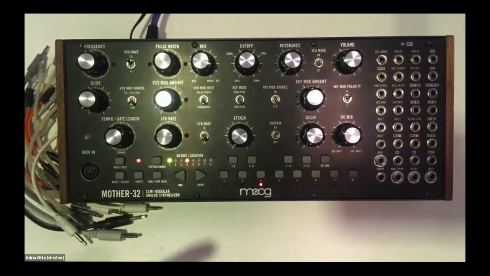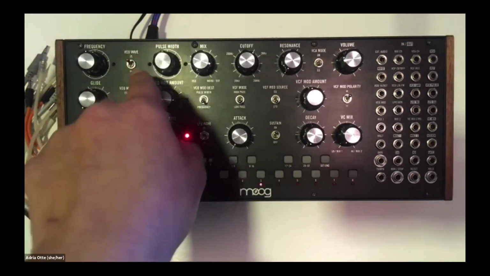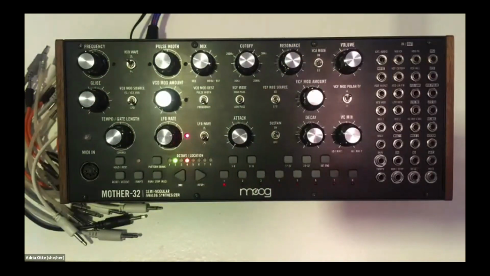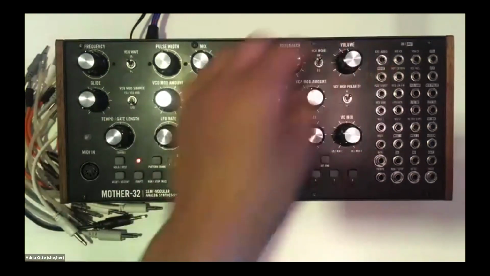And with pulse waves, I didn't talk about this knob. It's called pulse width. Pulse width allows you to alter the harmonics that are present in your pulse wave. As you move the pulse width, which is changing something called the duty cycle of the pulse wave, it will bring out different harmonics. So just to quickly hear that.